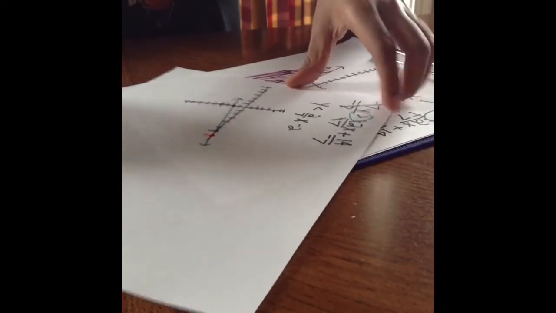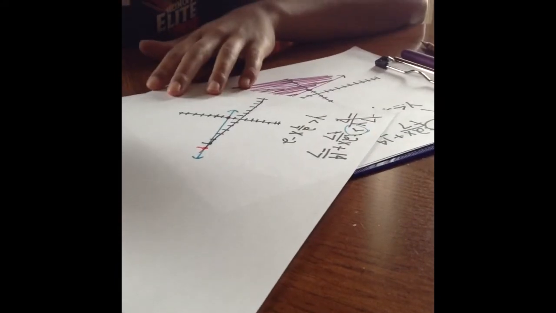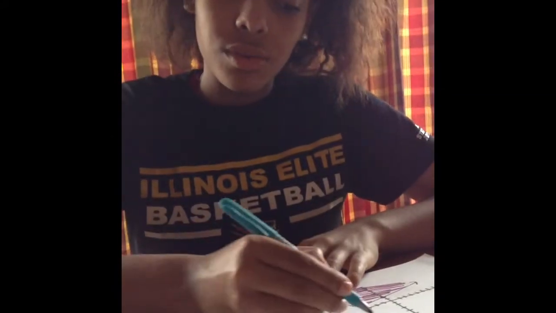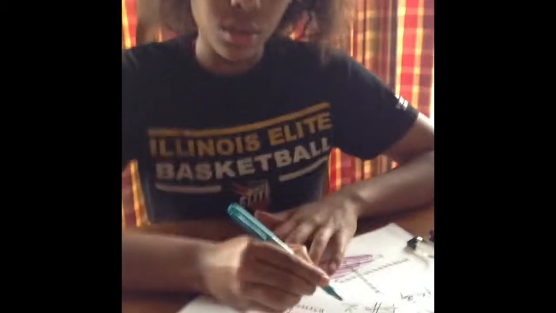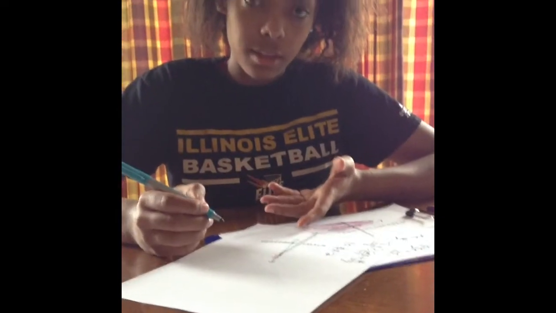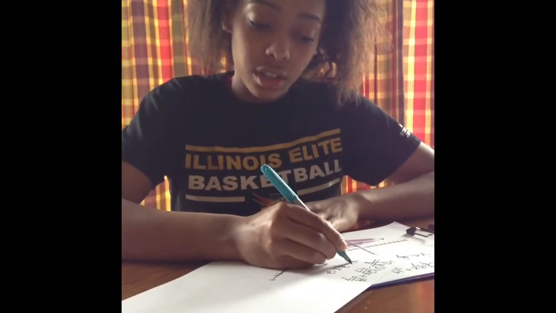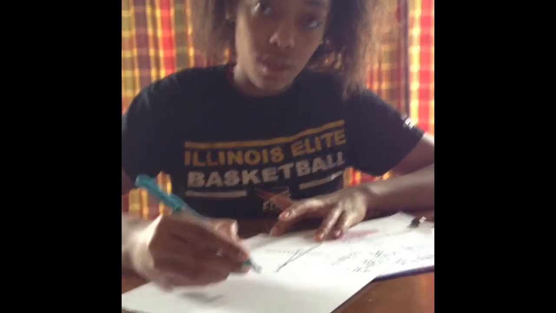Add the arrows. And that's how you graph the inequality. Well, now I have to shade. If there was an equal to line under this arrow right here, then the line would have been dotted. But since it was just a regular less than, I fully draw the line.